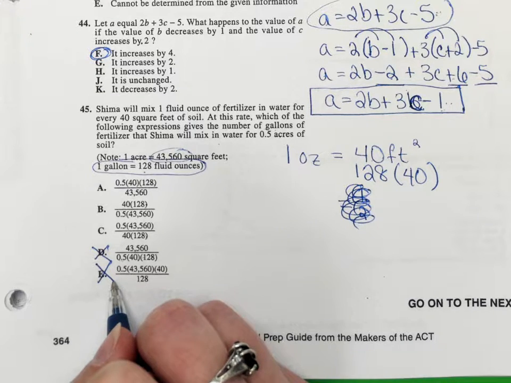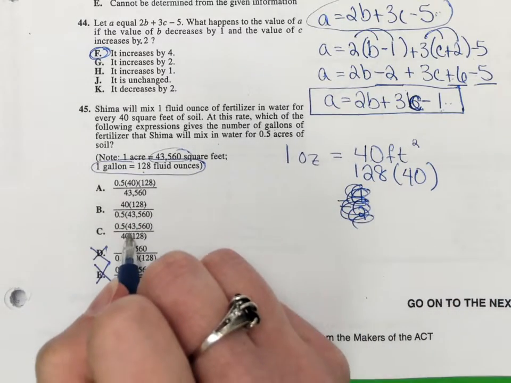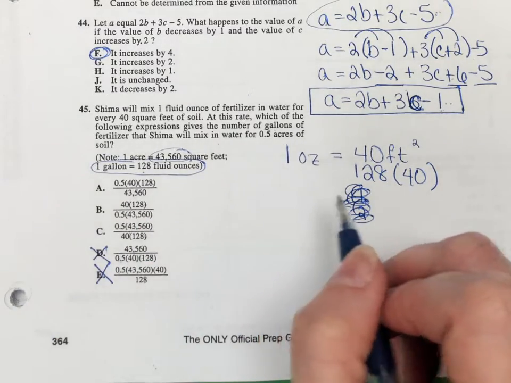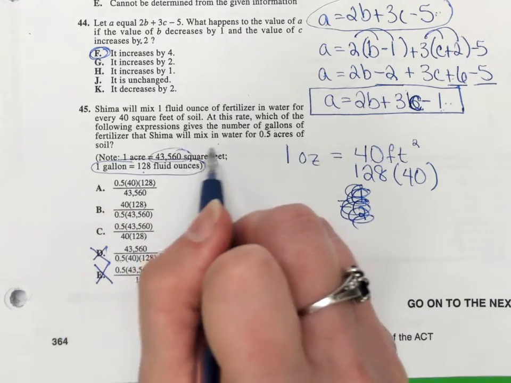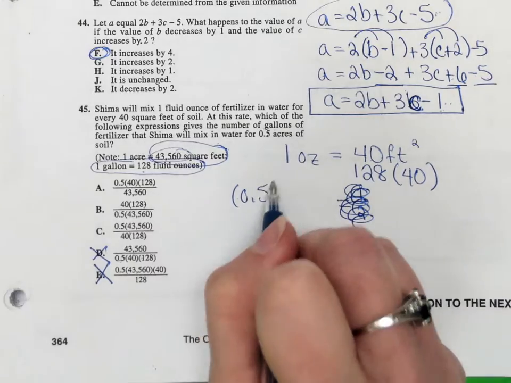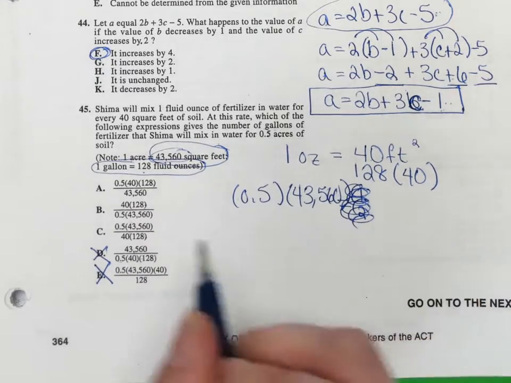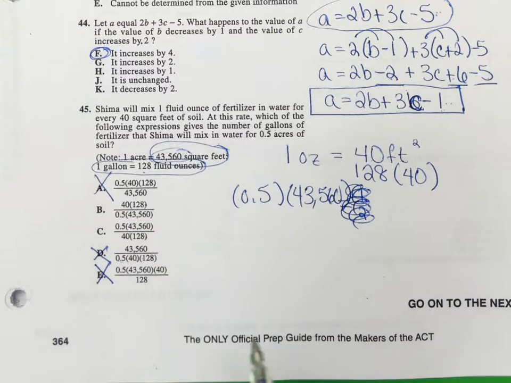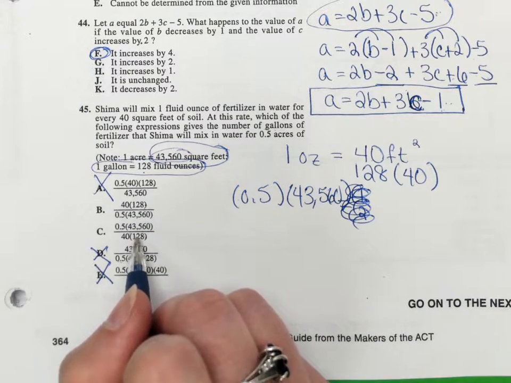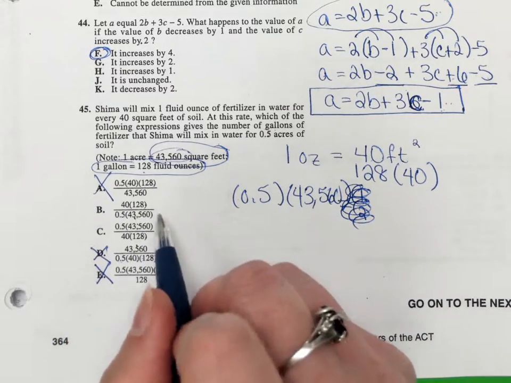Okay. Then I need to have, let's see, 0.5 is how much? No, it already has 0.5. So I need to do 0.5 times the square feet, which is 4356. So does any of them not have that? A does not have that. And this one just has that one on top and this one on bottom. Let's see which one's which.